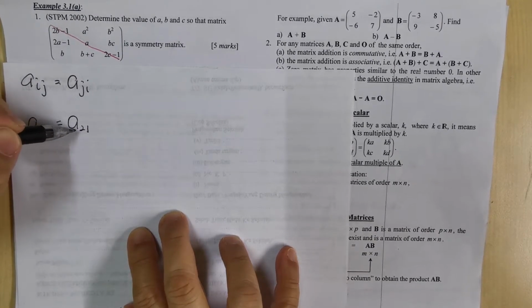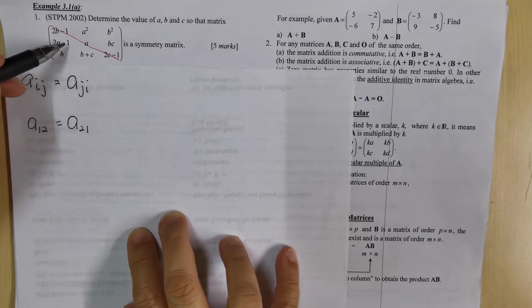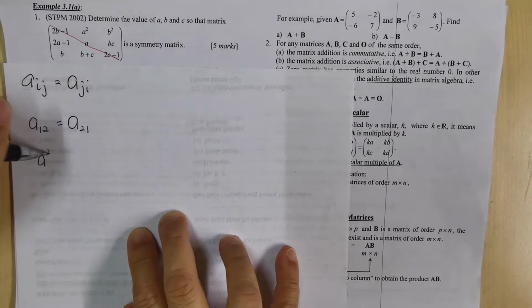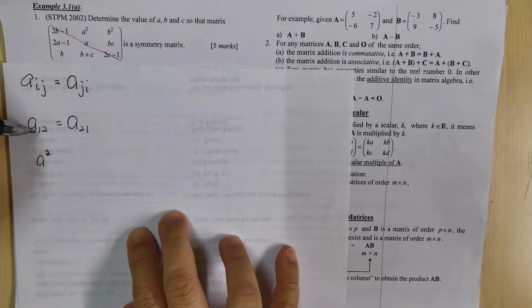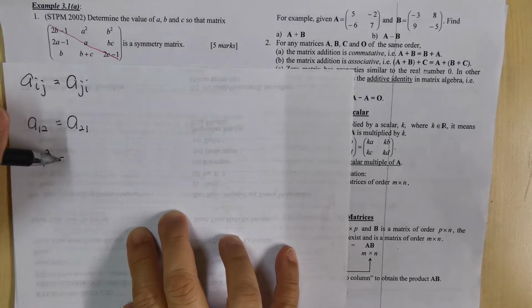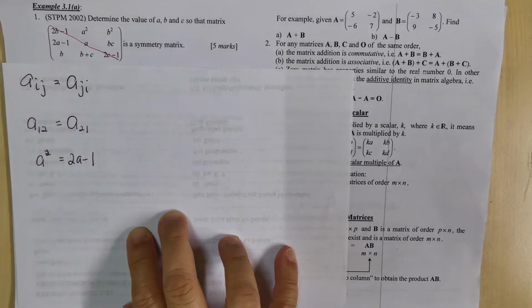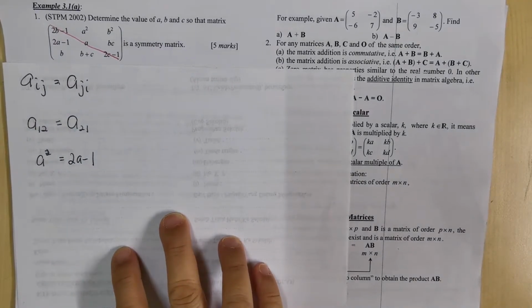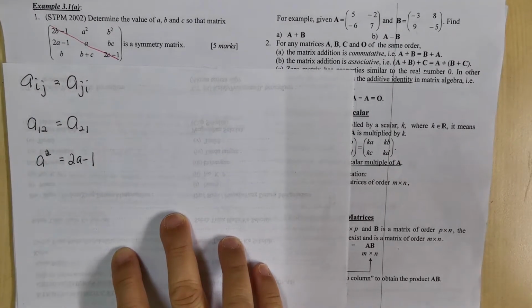A12 must be the same as A21. 21 means second row, first column. So of course this A and this A are not the same. A12 is A squared. A21 is 2A minus 1. Because this is a symmetric matrix, these two must be the same, so you get your A.